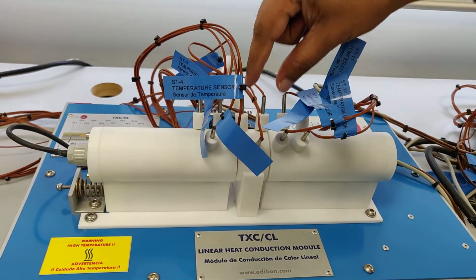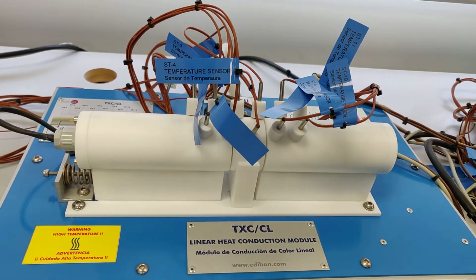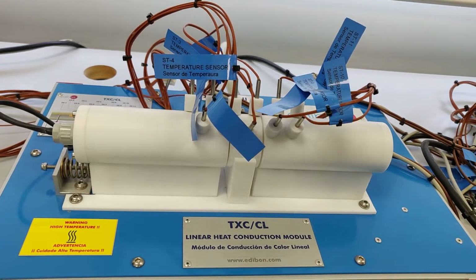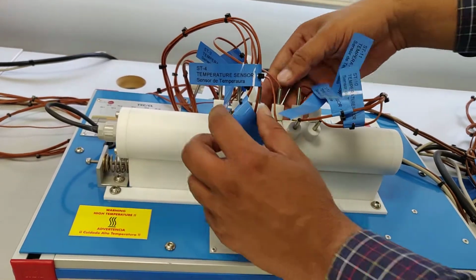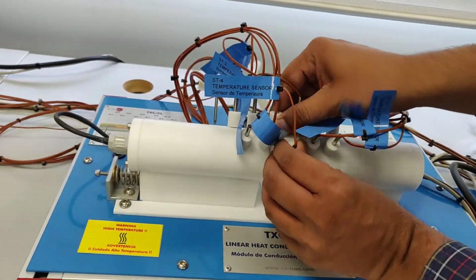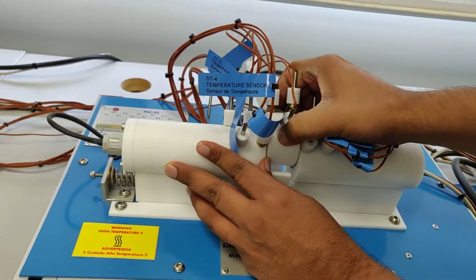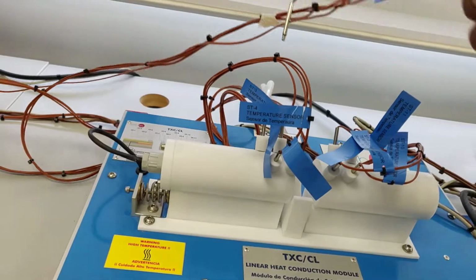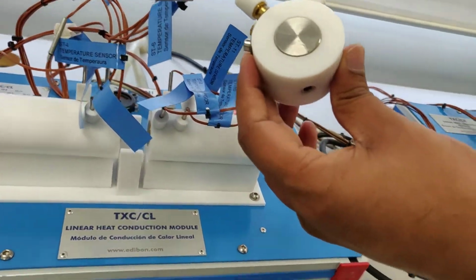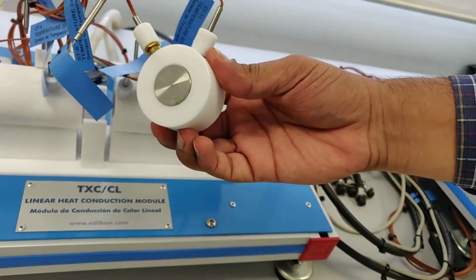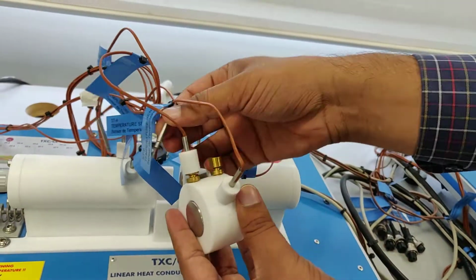And once that happens, we can know the thermal conductivity of that test specimen based on how quickly or how slowly it is able to transmit the heat through it. Now I will open this up so that we can actually see the materials here. Okay, right in the center we see the silver color specimen. That is the stainless steel specimen which we are going to test for this experiment.